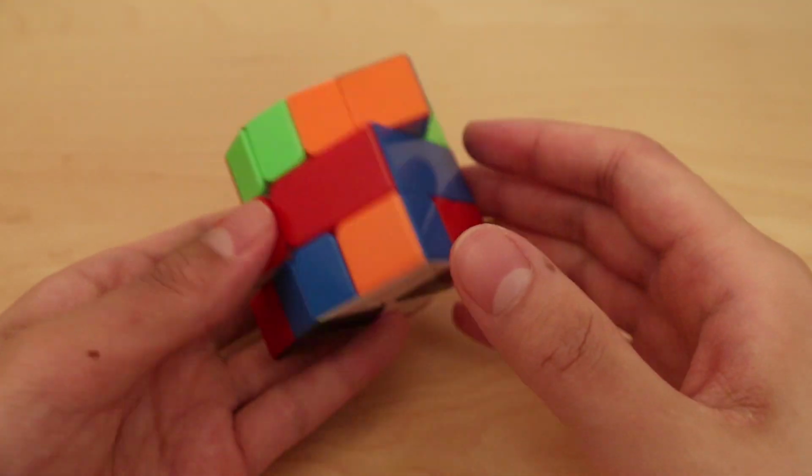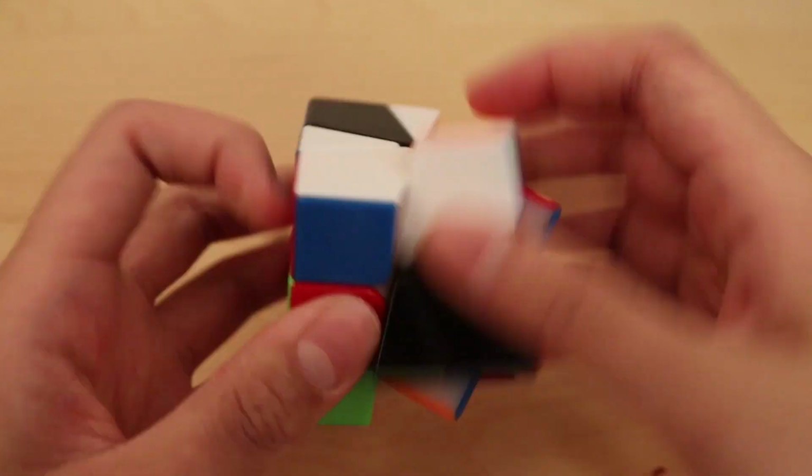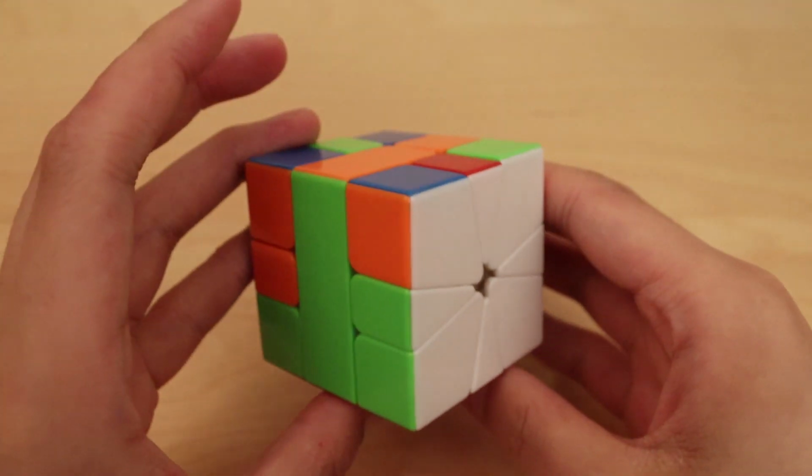In this video, I'll be showing you how to do partial EO prediction. So it should look something like this. And then OBO is solved.